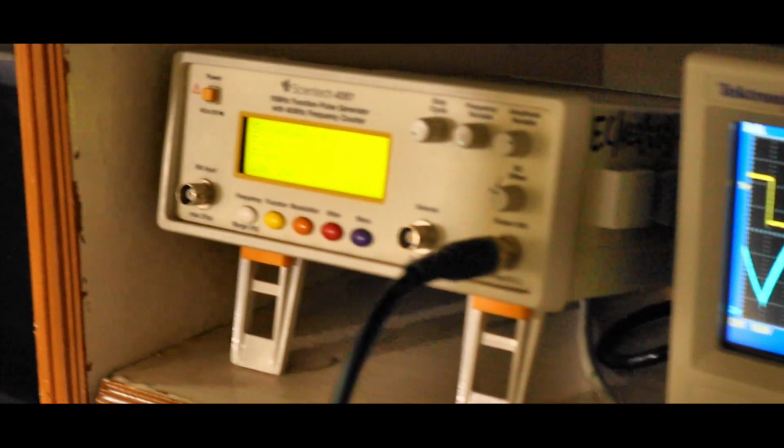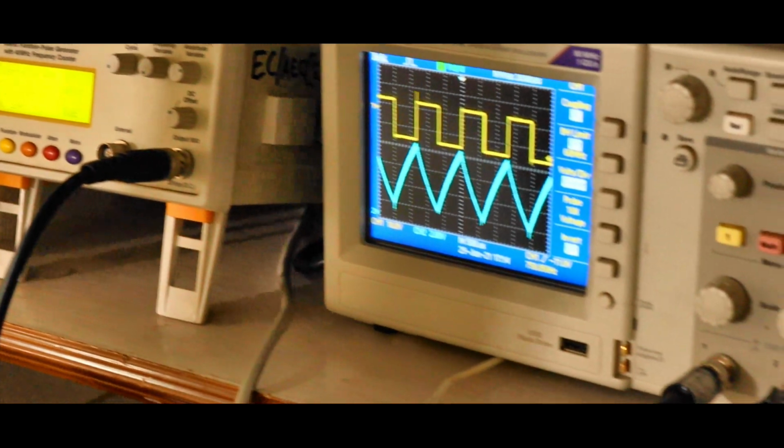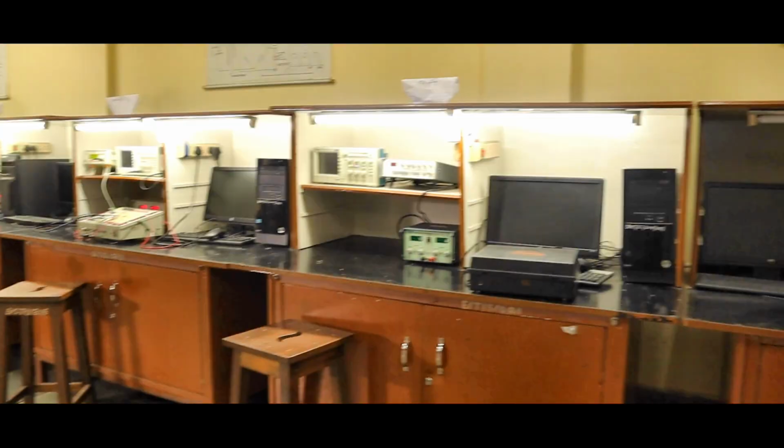for the departmental students. Basically, this lab has various major equipments like digital storage oscilloscopes, 100 MHz function generator, 9-in-1 test equipments, and dual input regulated power supplies.